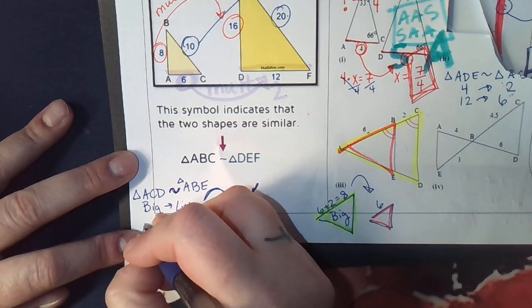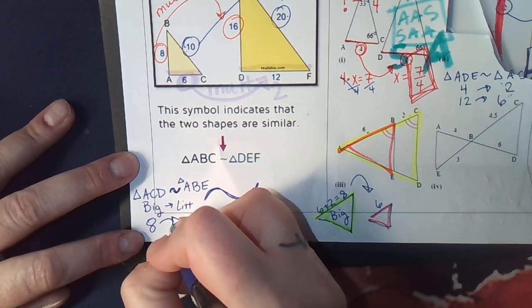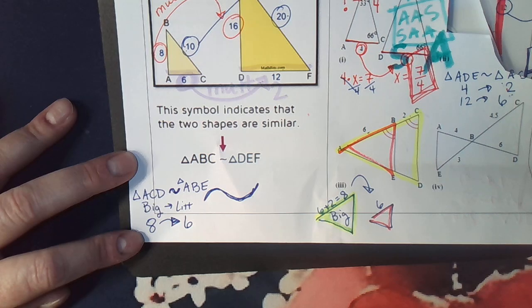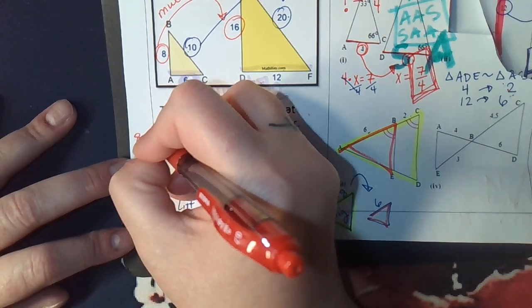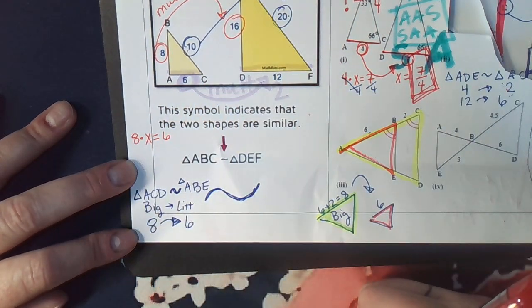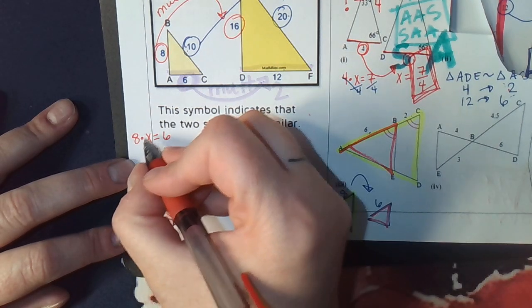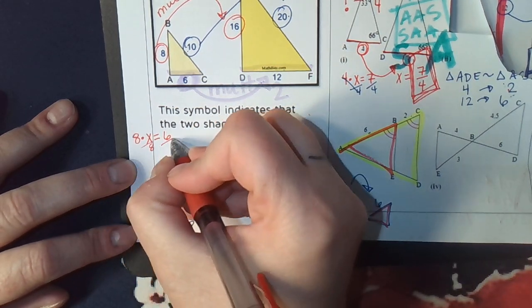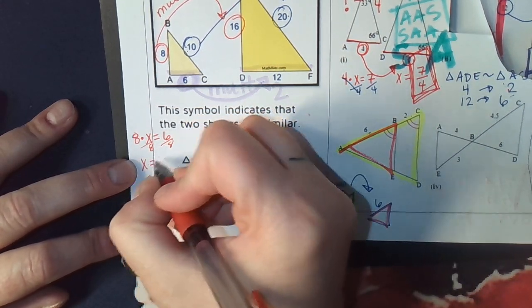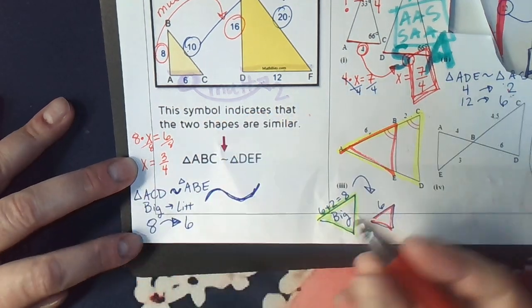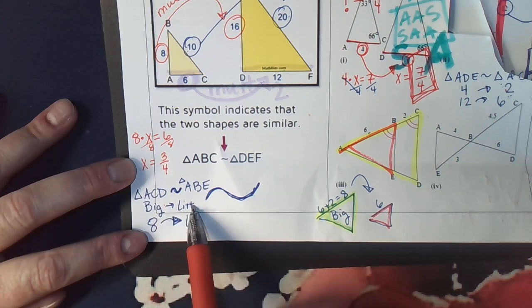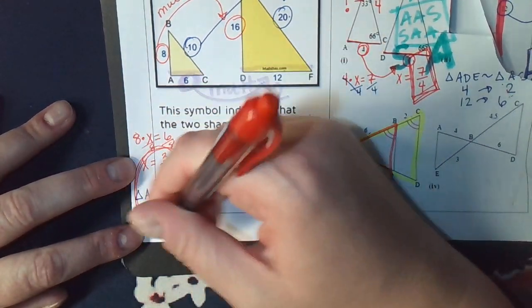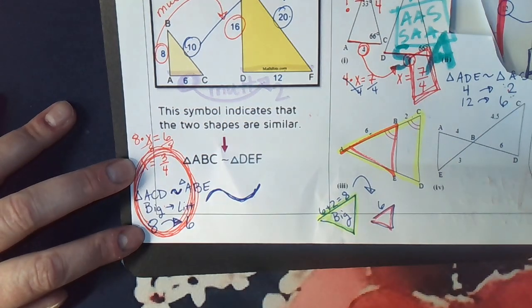Okay, so the question is, how do we go from 8 to 6? Well, it's kind of like we make up an equation. We say 8 times x, or question mark, equals 6. Then to get rid of that 8, we divide, and we get x equals 3 over 4. So, if you're going from the big guy to the little guy, your scale factor is 3 over 4.